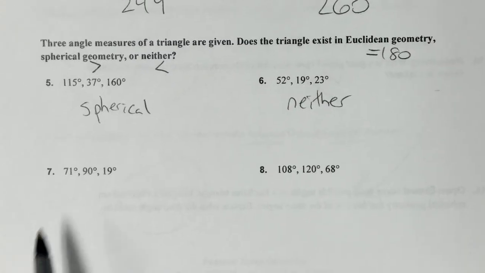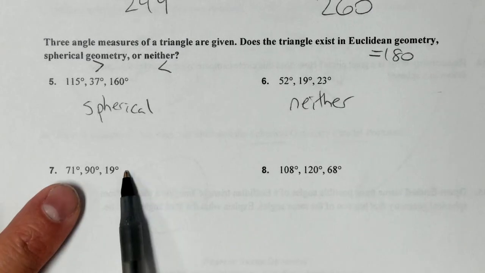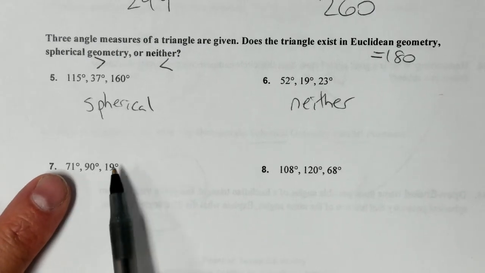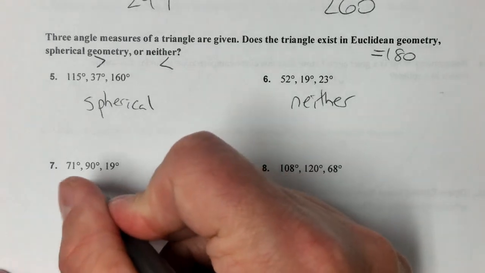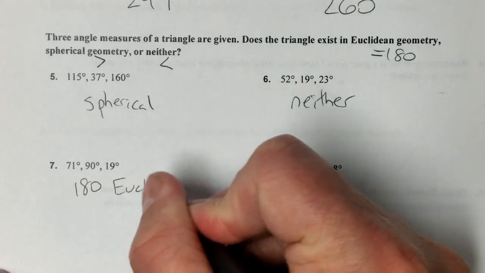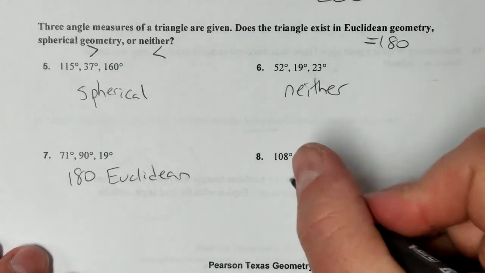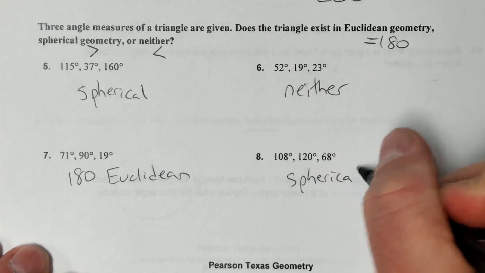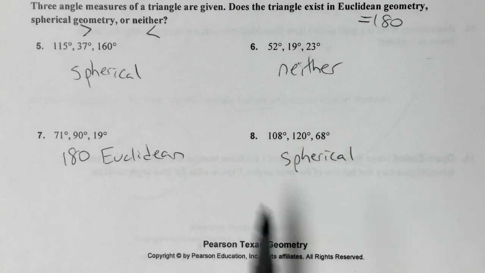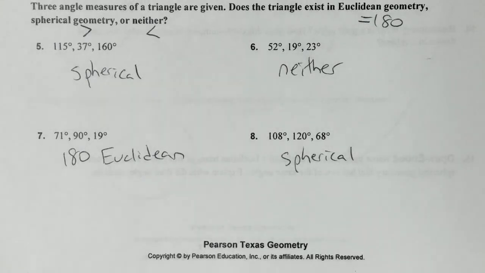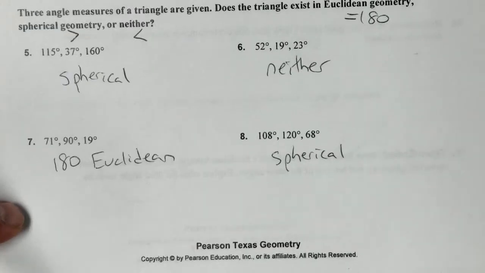This one, if you add 71 and 19, you get 90. 90 plus 90 is 180. So that's Euclidean. And this one's not even close, it's spherical. If you have two obtuse angles, you know for sure it's spherical.